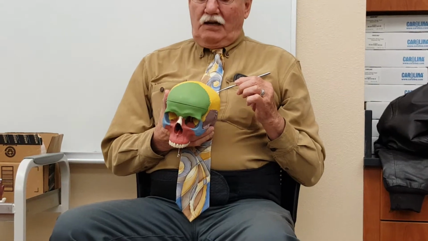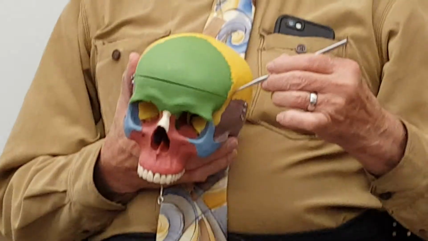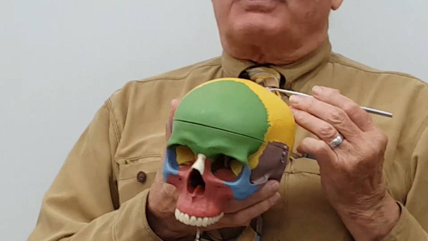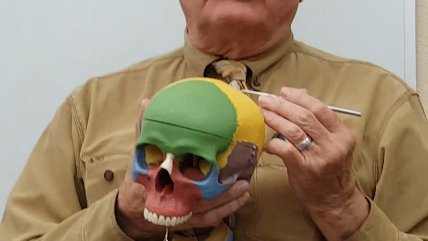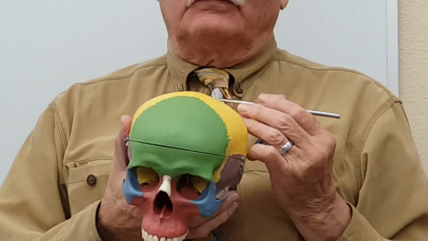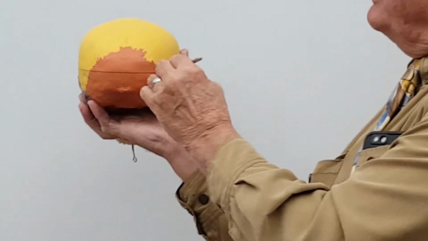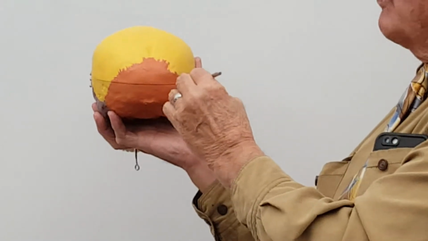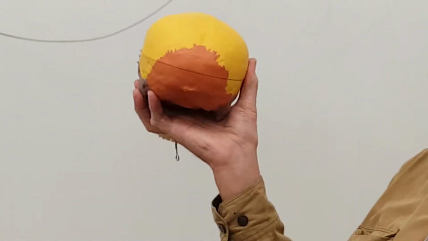Coronal suture. Okay, the coronal suture is in the coronal plane. These are synarthrosis, aren't they? Fibrous joints. And lambdoidal suture. Lambda is the Greek word for L shape. They don't look very L-shaped to me.